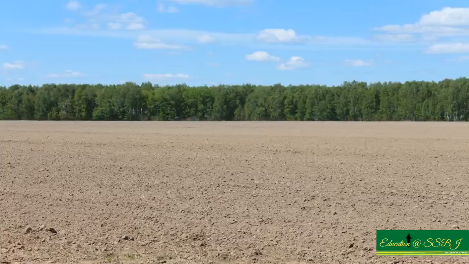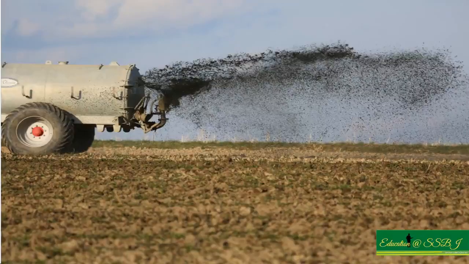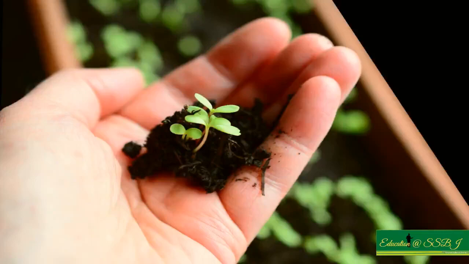Leveling of soil is done with the help of leveler. And during the leveling of soil, sometimes manure or fertilizers are added. And before sowing, we have to ensure that the soil has moisture.